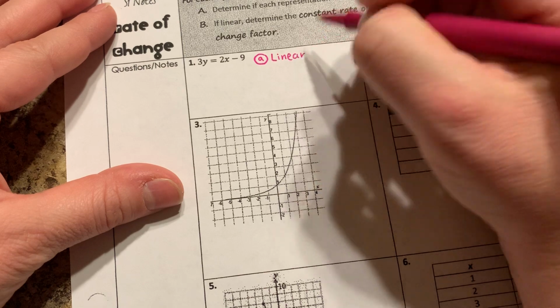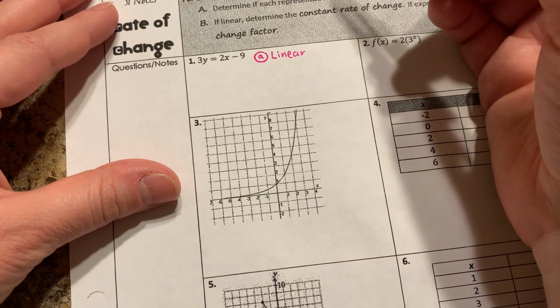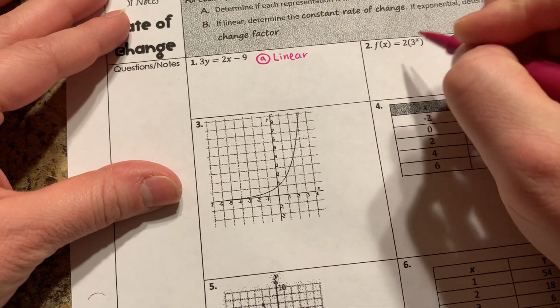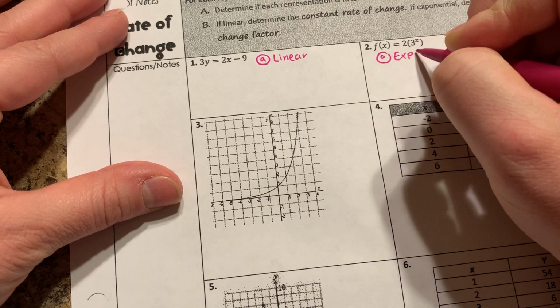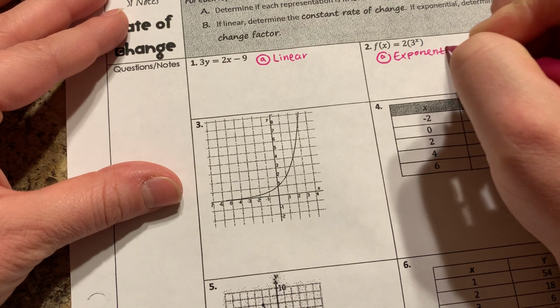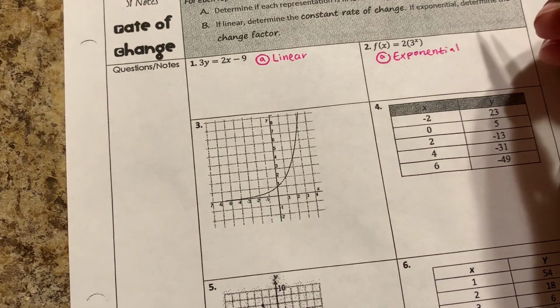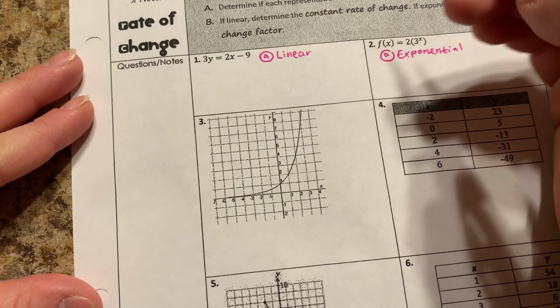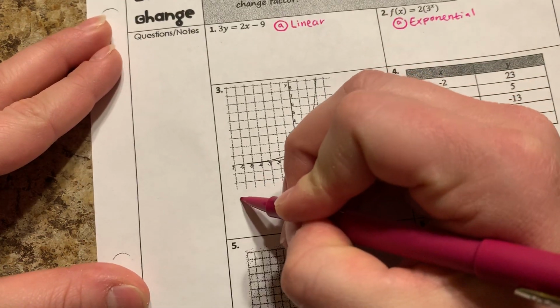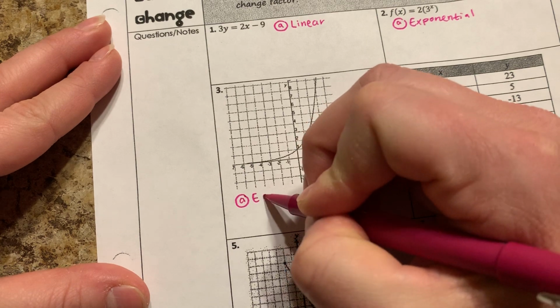The way that we can tell it's linear, there are no exponents on it, on the x or the y. Number two is exponential. I can tell it's exponential because there's an exponent on the number 3. It's 3 to the power of x. All right, number 3 is exponential.